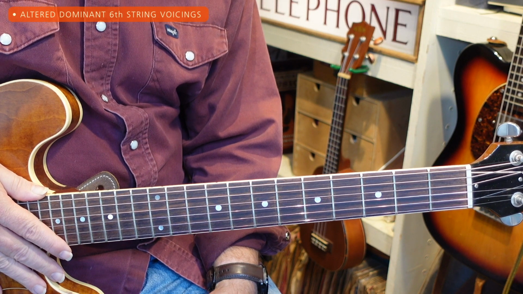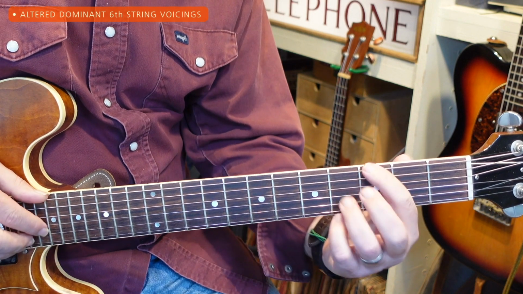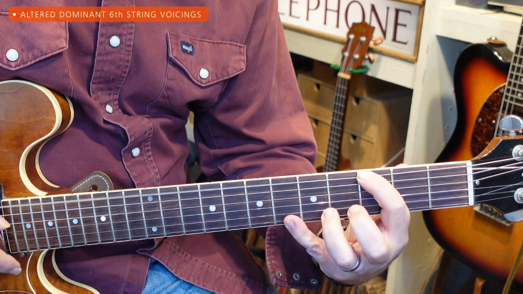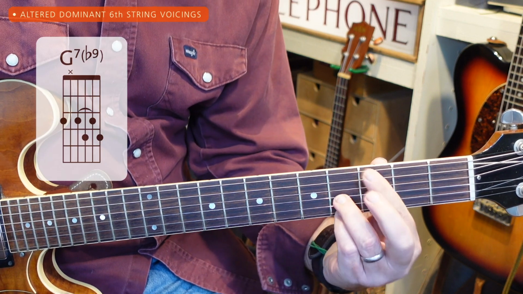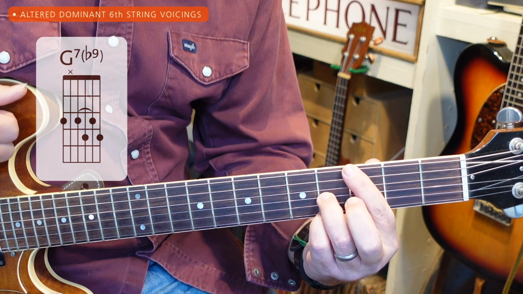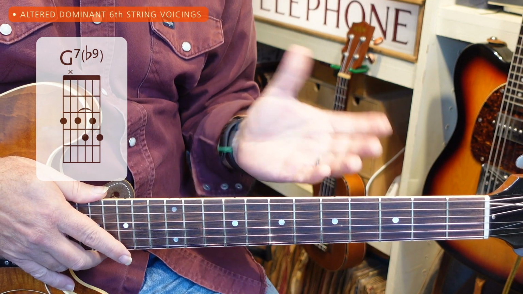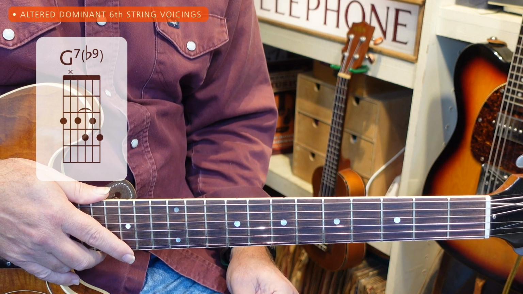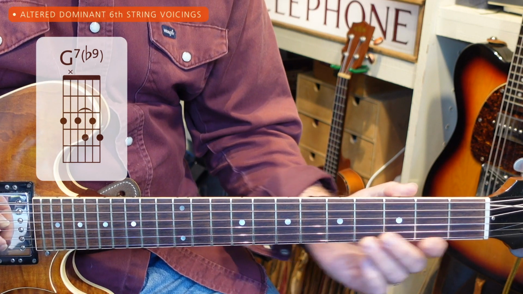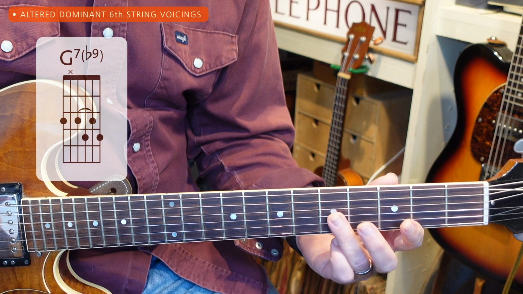On the top string, the 2 altered extensions are the flat 9 and the sharp 9. You can play G7 flat 9 this way, with a bar. This chord is heard all the time in minor keys, where it's maybe the commonest way to play a dominant chord. Here it is in My Funny Valentine, for example, where it leads back to the minor chord 1.